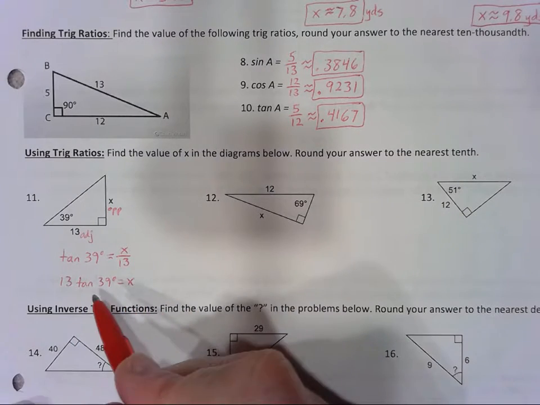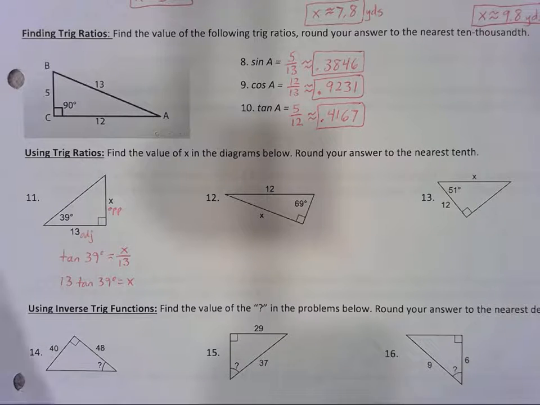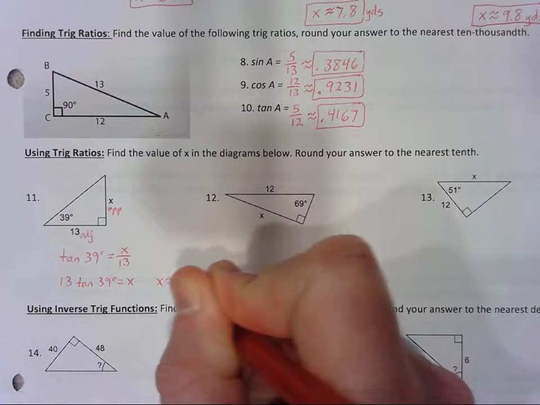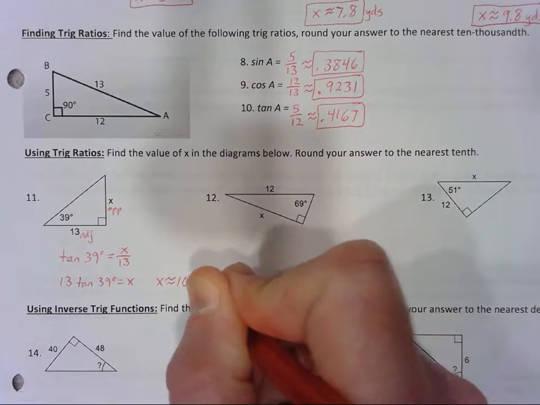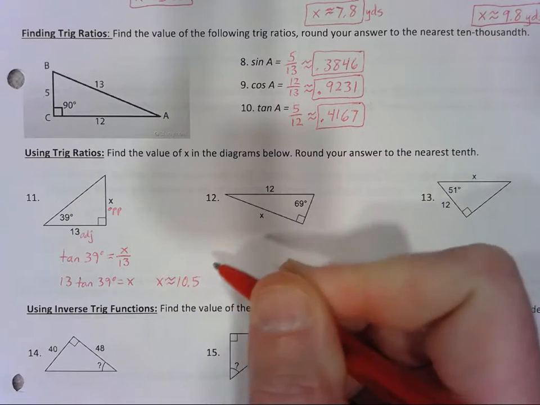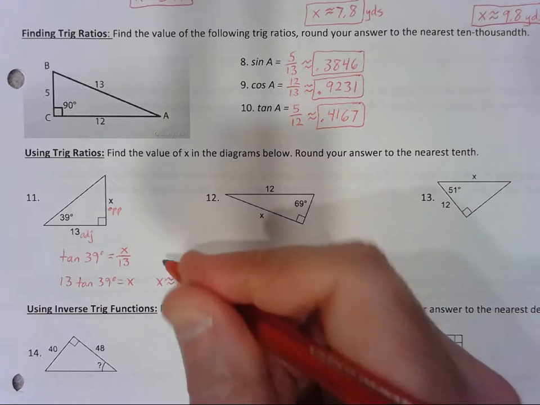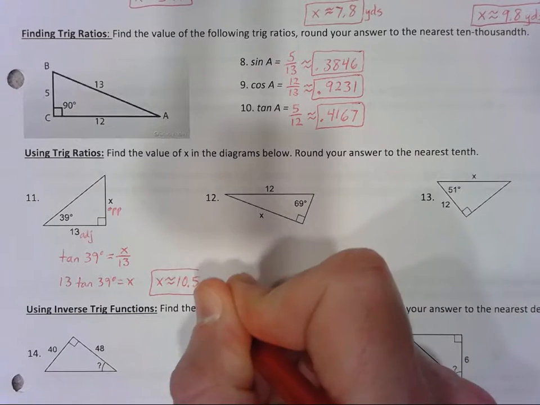So we type in the calculator, make sure your mode is in degrees, type in 13 tangent of 39 degrees to the nearest tenth. X is approximately 10.5. No label with the 13, so 10.5.